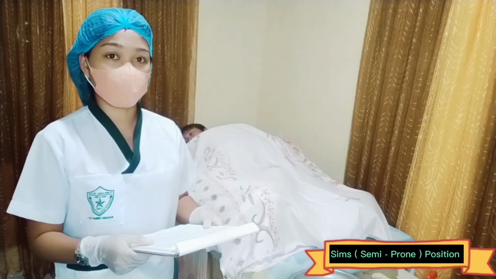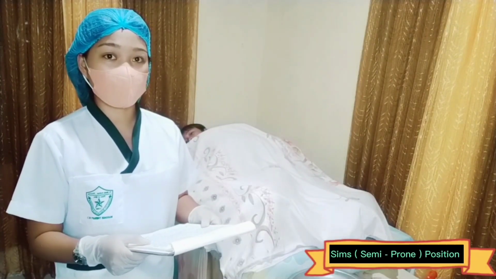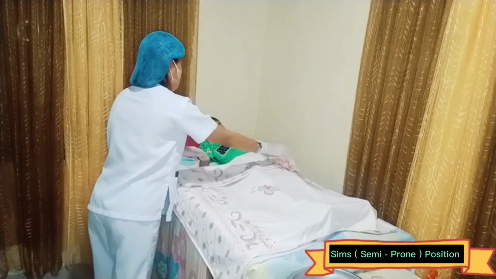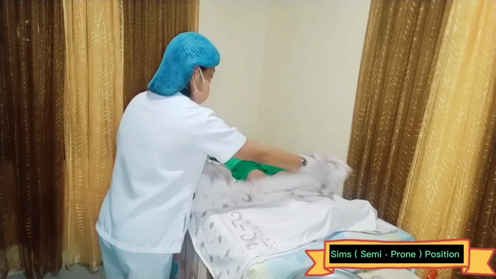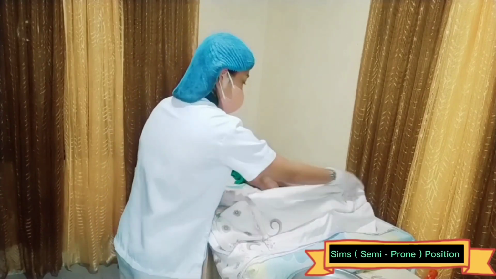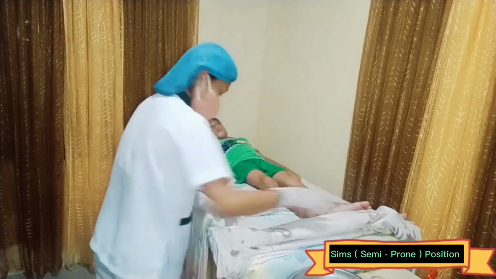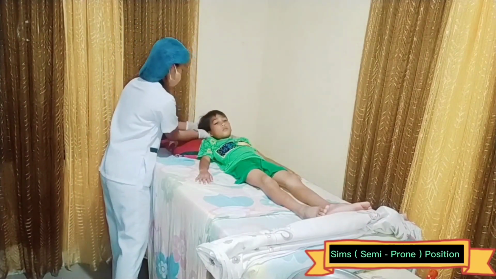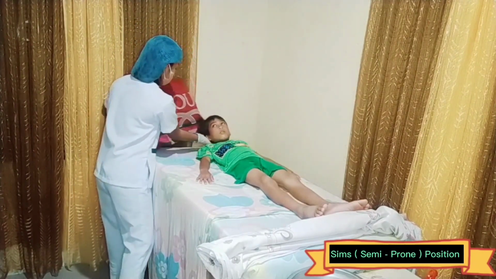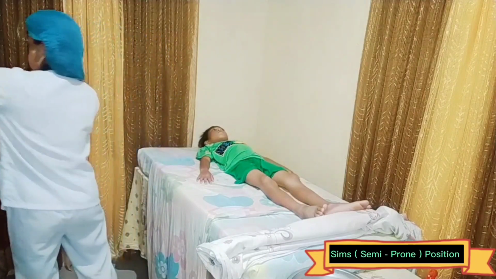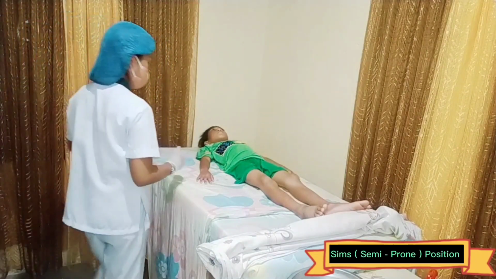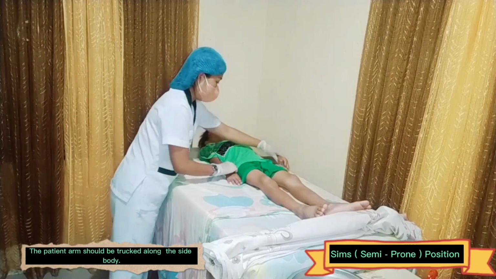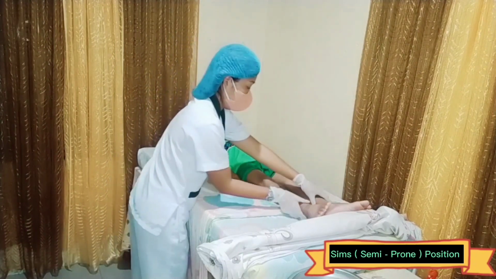Lastly, let us position the patient into a Sims or semi-prone position. The patient's arm should be tucked alongside the body.